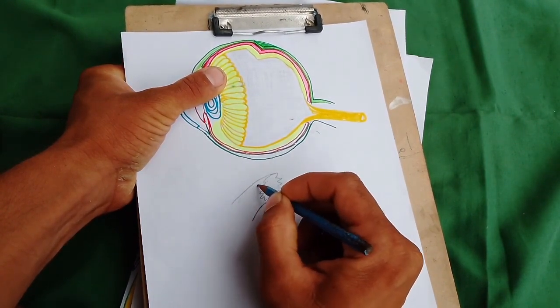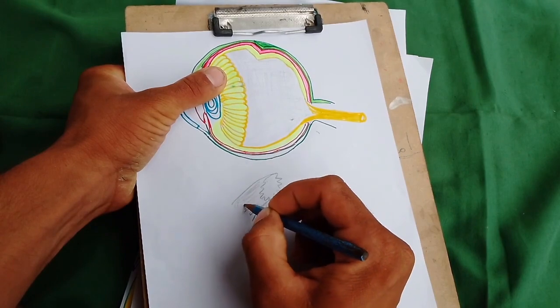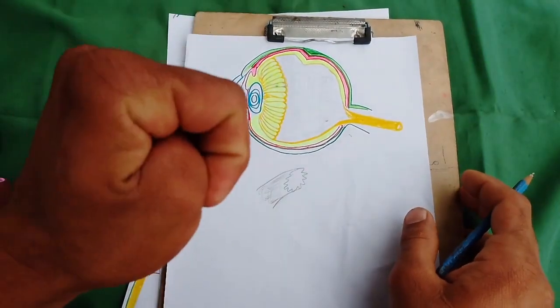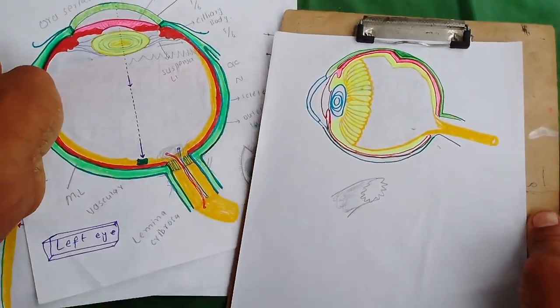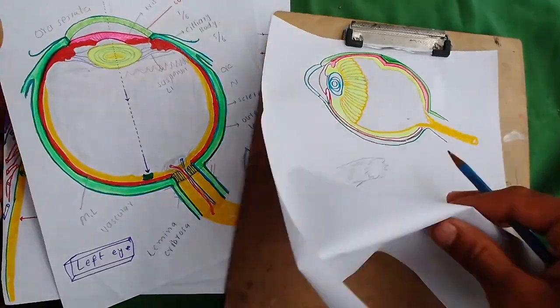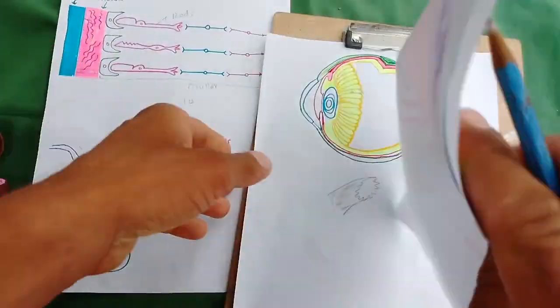It makes the wavy-like shape, and this wavy-like shape is called the ora serrata. Okay, another point to be highlighted is this one.